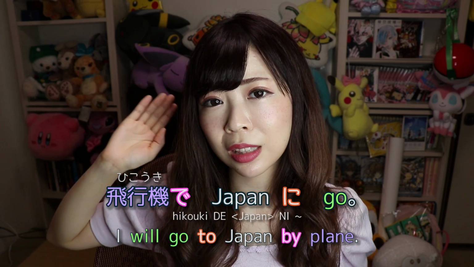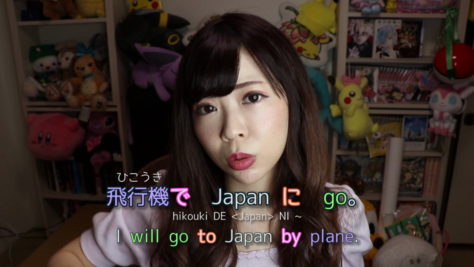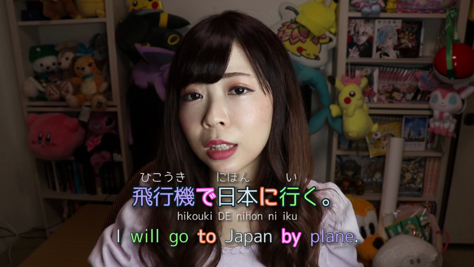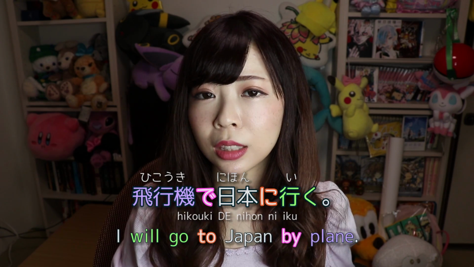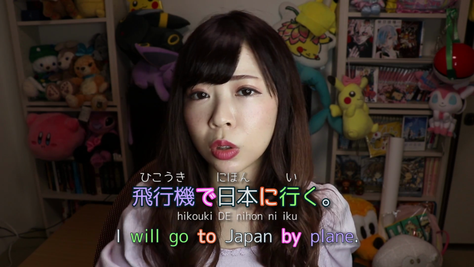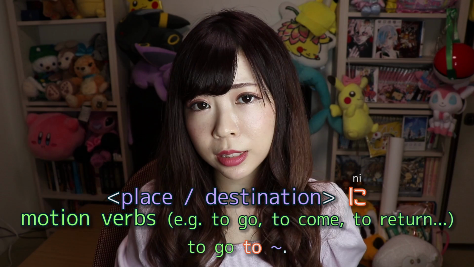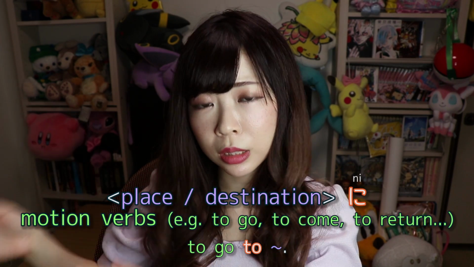So whenever you want to say go to this place, you can think that you always use the ni particle. So you say 飛行機で日本に行く。 So you're using the airplane to go to Japan. So now let's take a look at this ni particle. Like I said, the ni particle is used to indicate direction, destination.